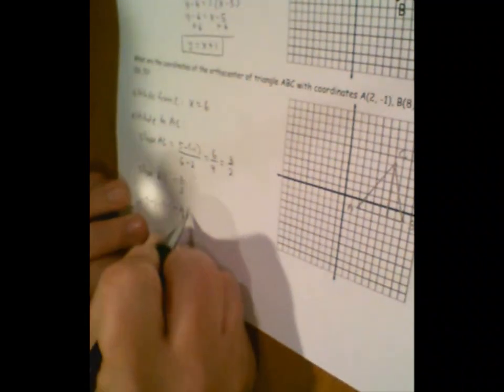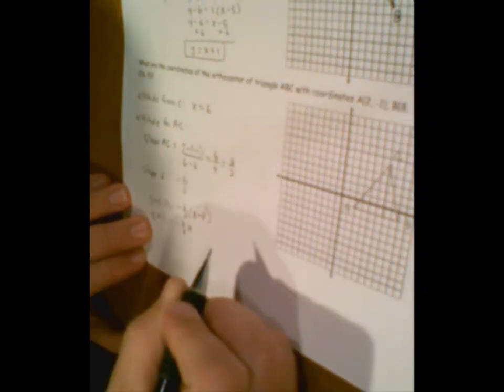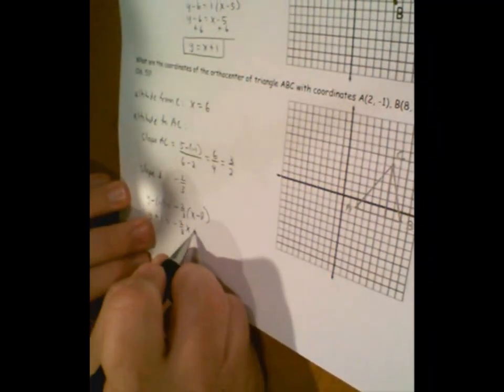So, y minus y1, B is 8, negative 1: y minus negative 1 equals negative 2/3 times x minus 8. Y plus 1 equals negative 2/3 x plus 16/3.